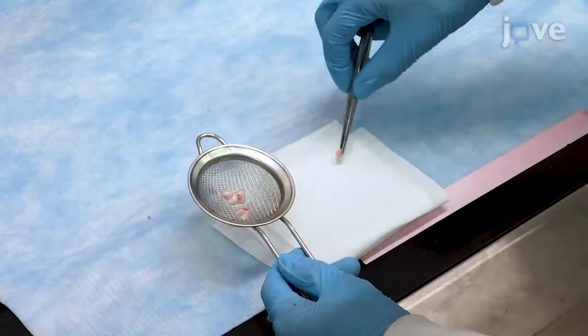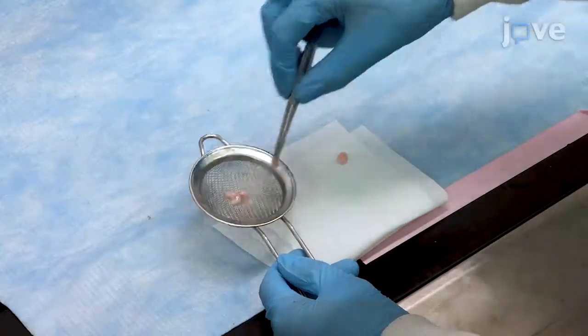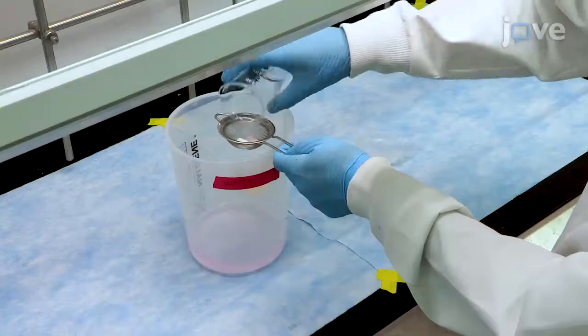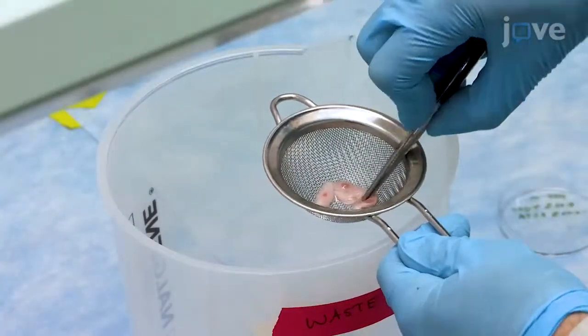Then, briefly dry the tissue on a delicate task wipe and weigh it. Dump the tissue and contents into a 0.7 millimeter strainer and use forceps to manually massage the tissue.